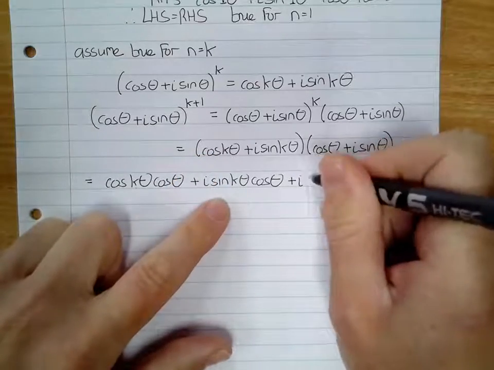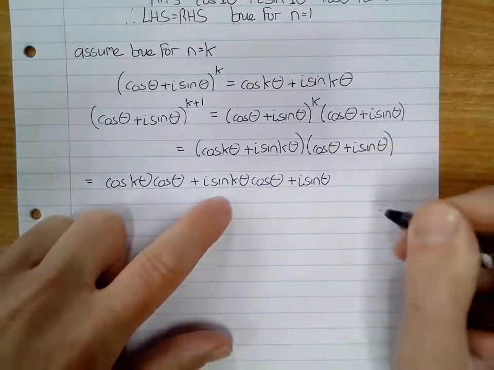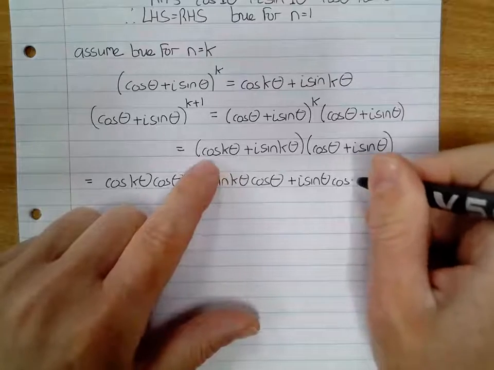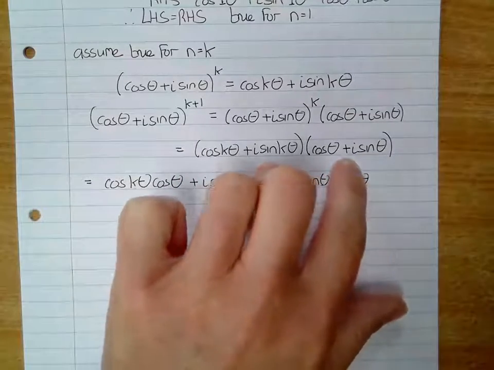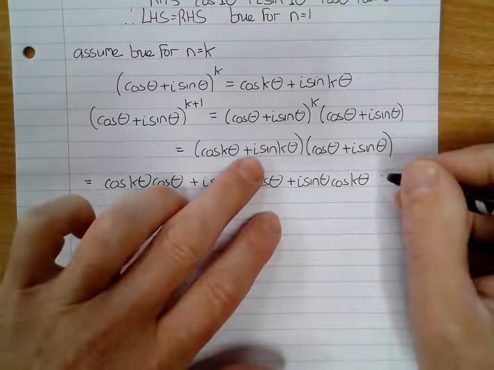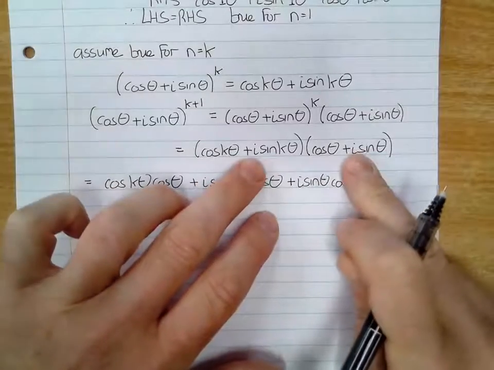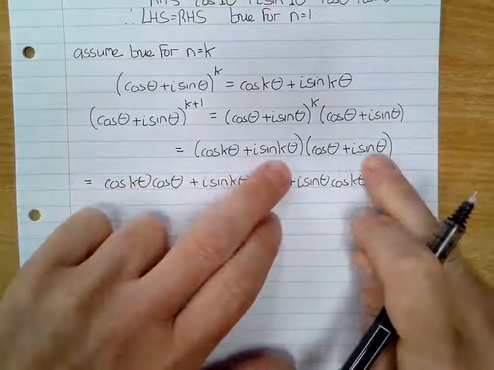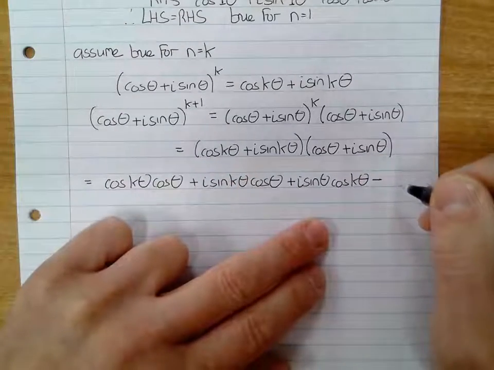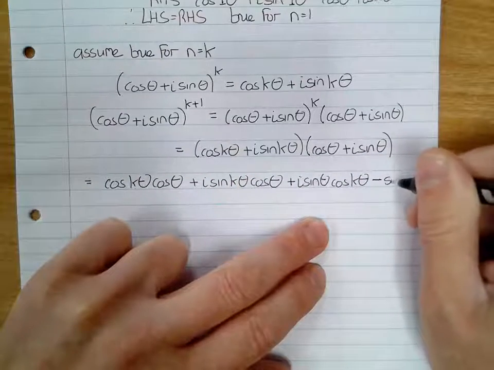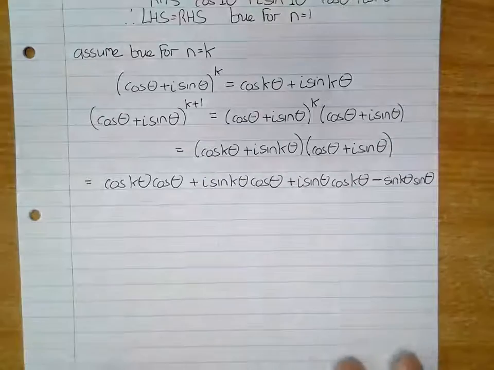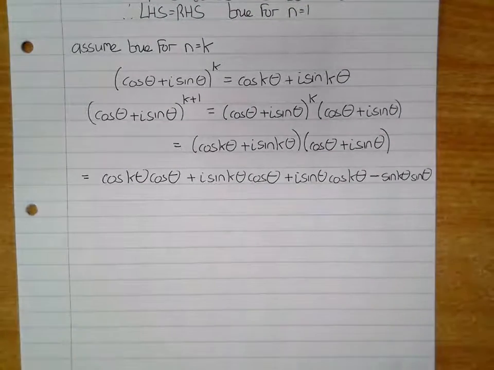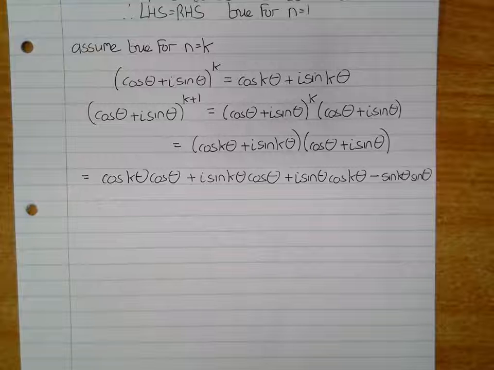cos k theta times i sine theta. I'm going to write that the other way around: i sine theta times cos k theta. And then finally this one here is going to be minus, because i squared is minus 1, and it's going to be sine k theta sine theta. There we go. Okay, so we get that.